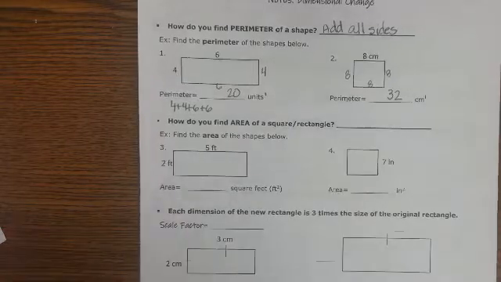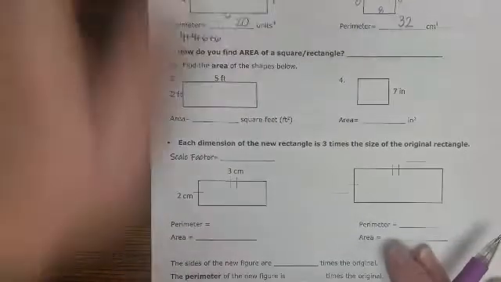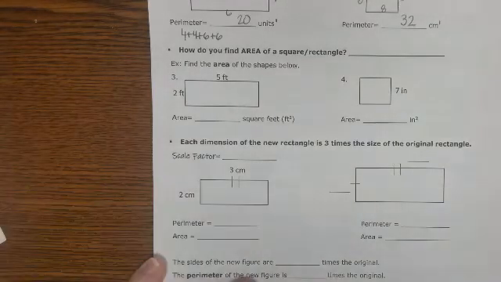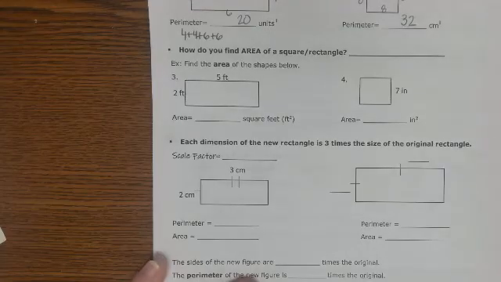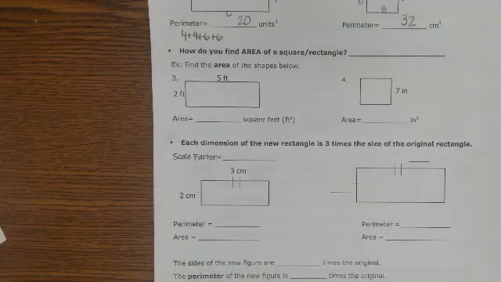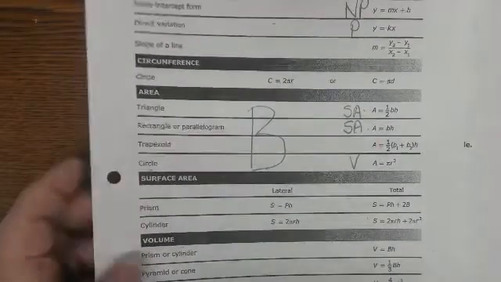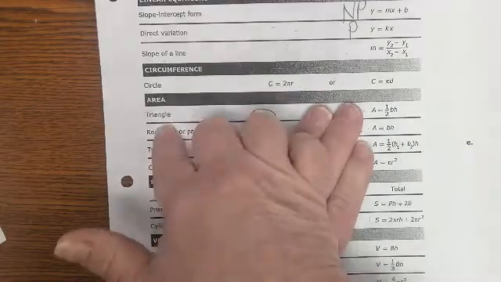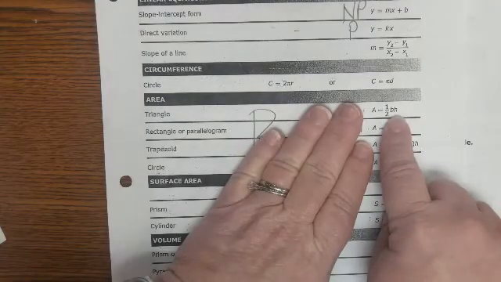Now let's look at how you find the area of a square or a rectangle. Well, fortunately for you, it is on your mathematics chart if you do not remember. On my mathematics chart, I have a bunch of things written on it, and we'll be getting to all this soon. The area of a triangle is 1/2 times little b times h.